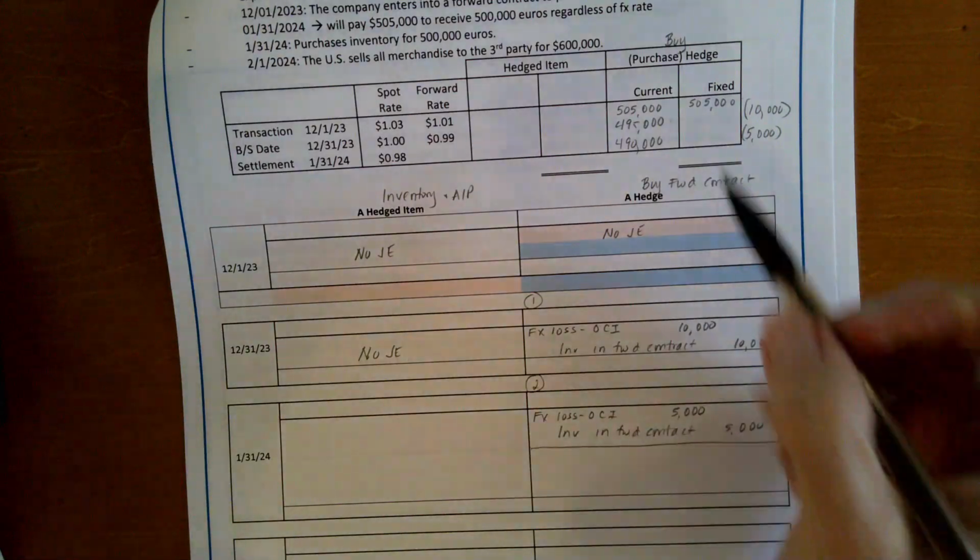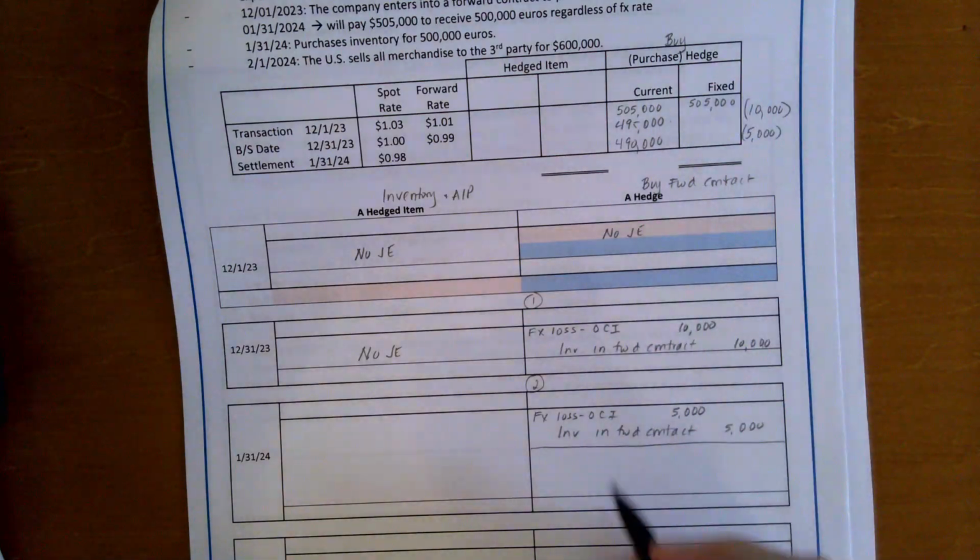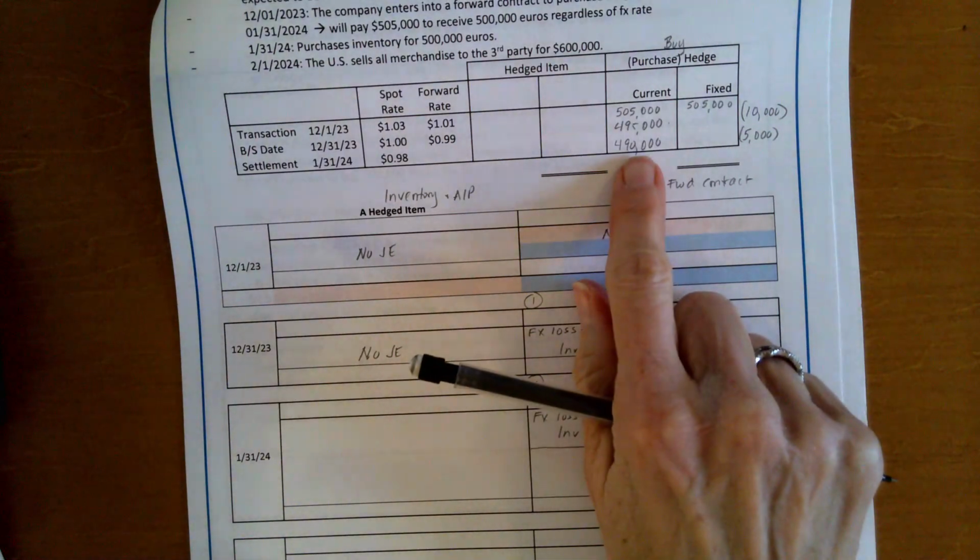go ahead and purchase. We're going to close out this contract. So how much cash do I actually have to pay? How much US dollars? Well, I agreed to pay 505. So I'm going to credit US dollars for cash for 505. Right? And what am I getting in exchange? Well, I'm getting euros that I know are only worth 490.